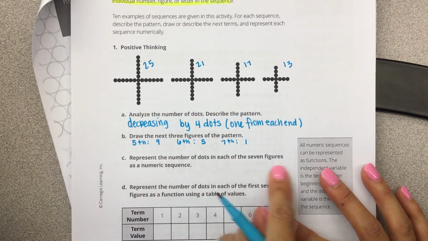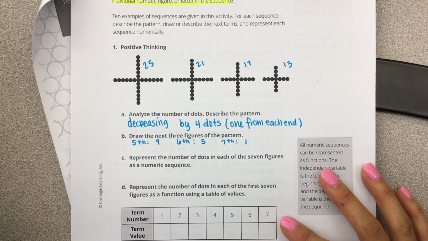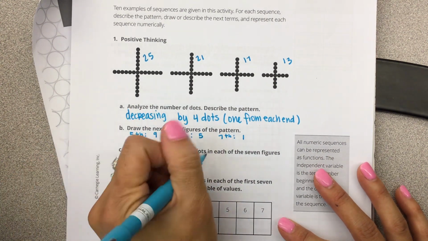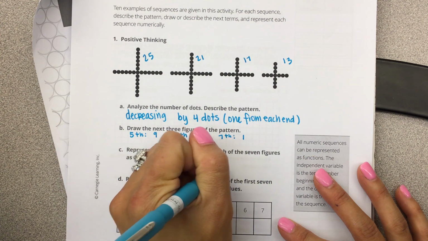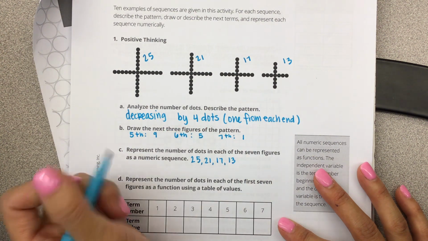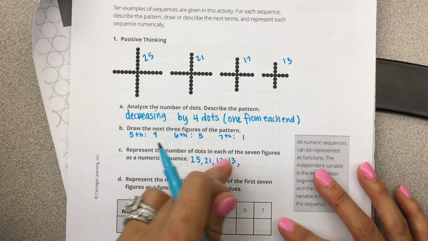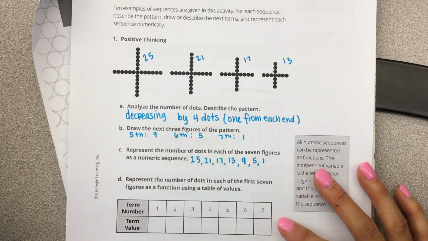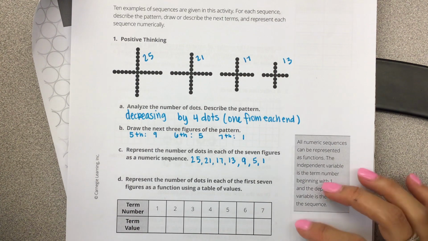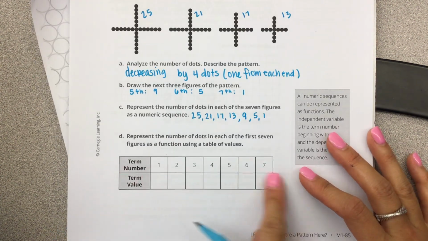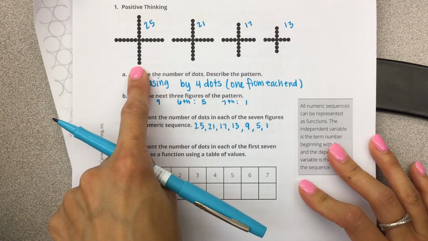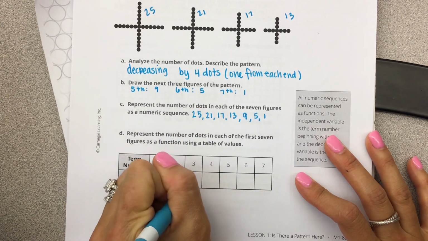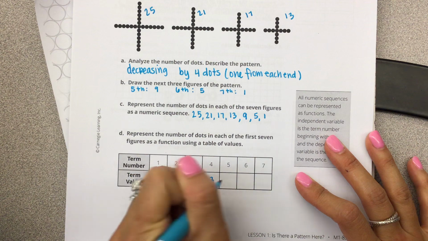We're going to represent it as a sequence. That means just write out the numbers. So you started at 25, 21, 17, 13, 9, 5, and then 1. Then we can fill out this table. So term number 1 was the one with the 25 dots. Term 2 had the 21 dots. You can fill out the remaining dots.